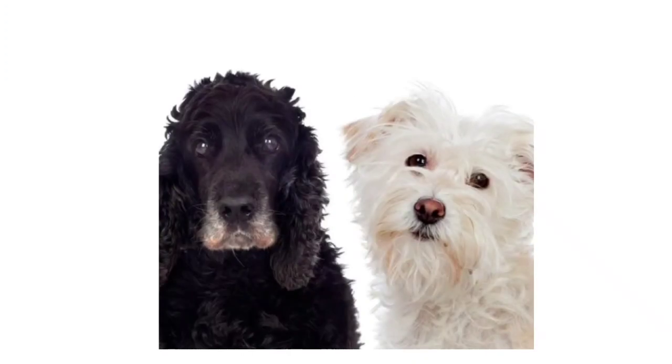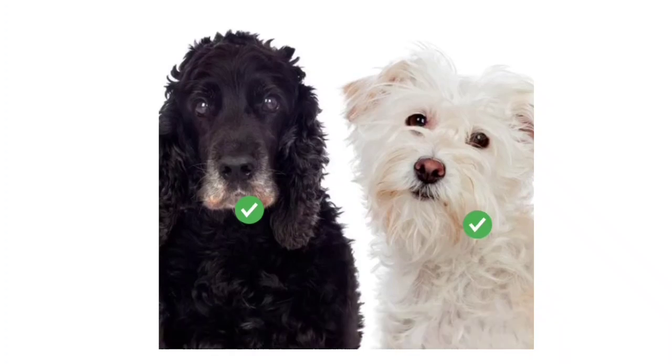So dear students, which is black color? This is black color and this is white color. Which is black dog? This first dog is black dog and the second dog is white dog.